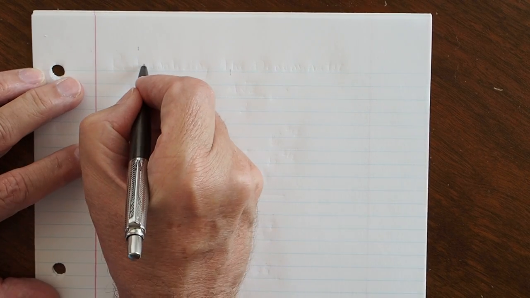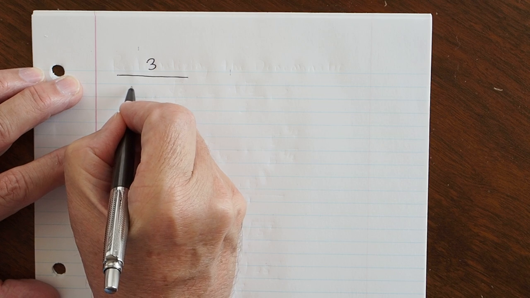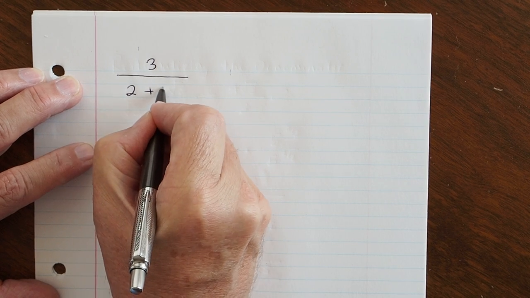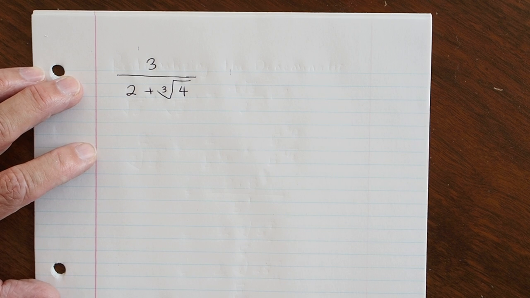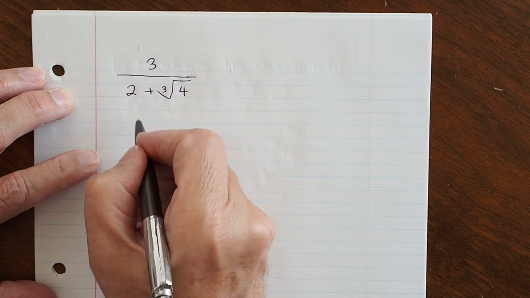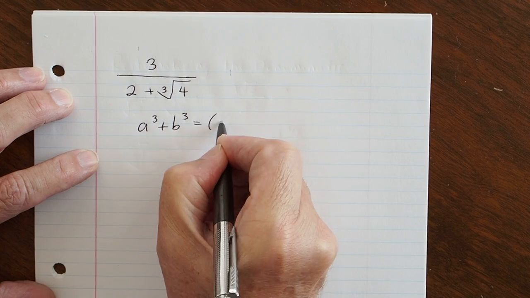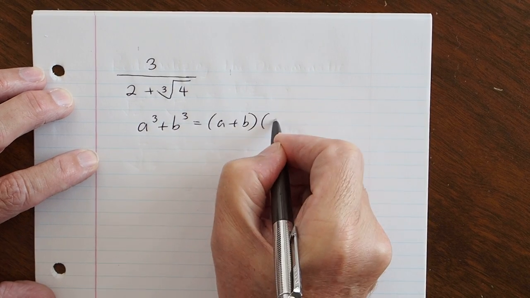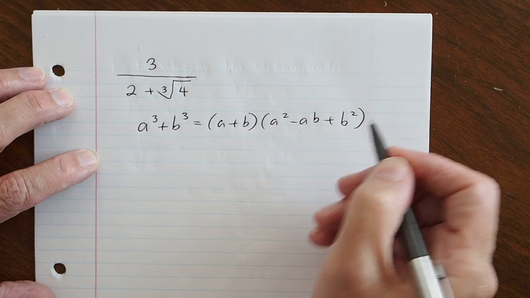Get my piece of paper ready. The expression where we have to rationalize the denominator is this: 3 over 2 plus the cube root of 4. We need to digress for a minute and recall the formula for factoring the sum of cubes. A cubed plus b cubed factors to this form: a plus b times a squared minus ab plus b squared.